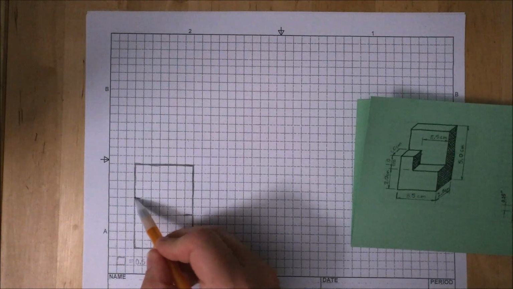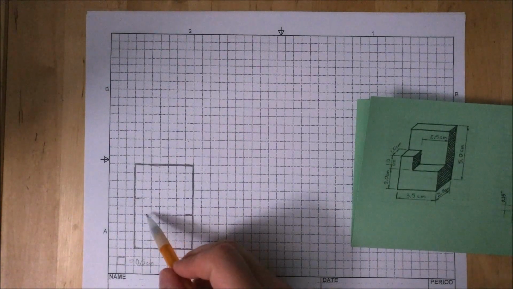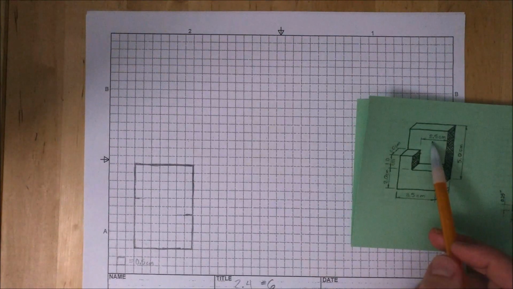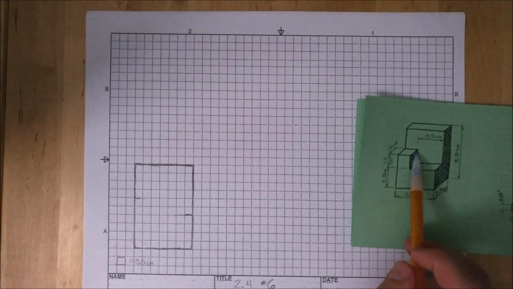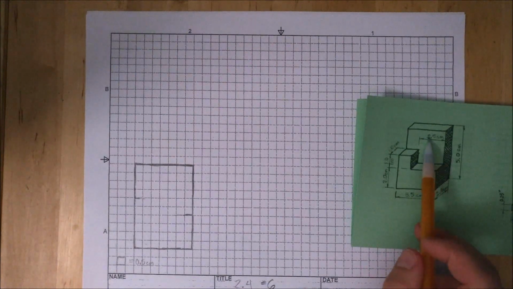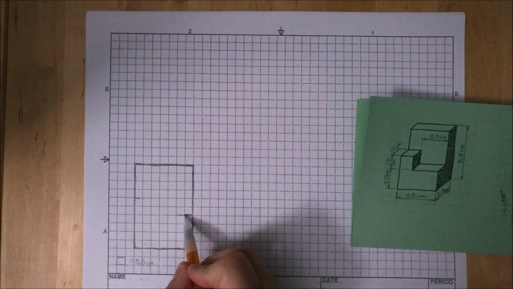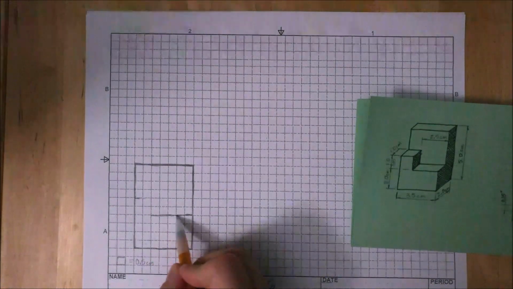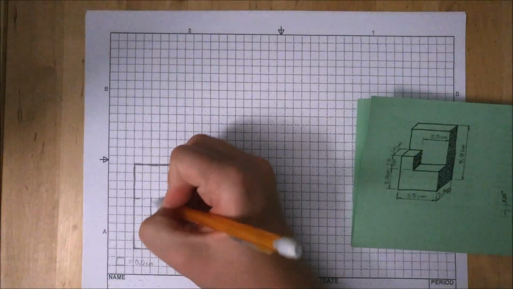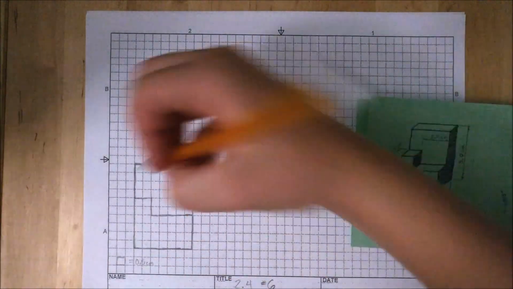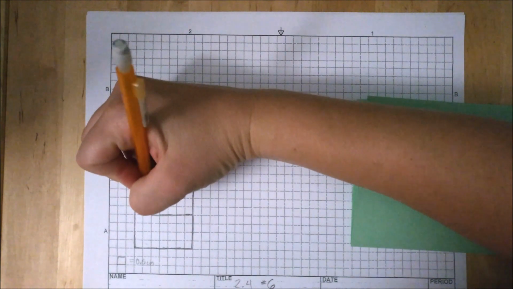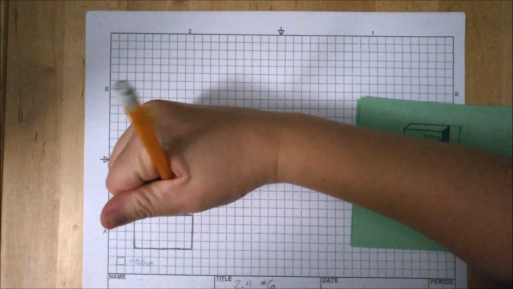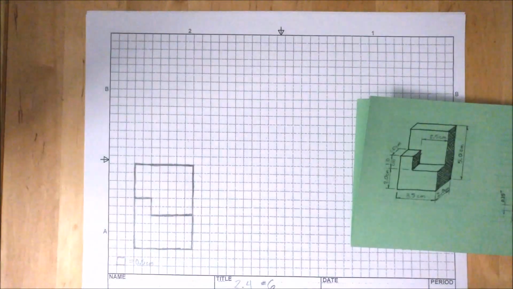But now we're not quite sure how far apart these two are. If we take a look back over here, it says it's 2.5 centimeters till the edge of this taller block. So 2.5 is going to be 5 of our little blocks. So we're going to go 5 blocks across this way, and then we can go up to meet our other line. Something like this. So I'll darken this to make sure that we can see our object lines. Just like that. And this is our front.